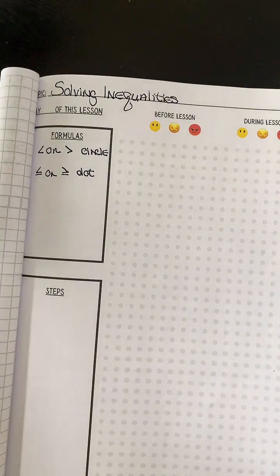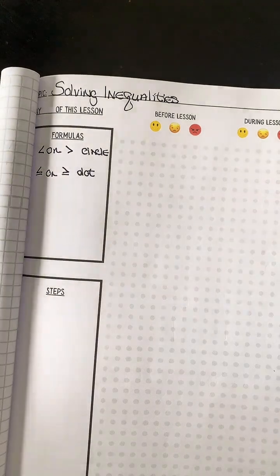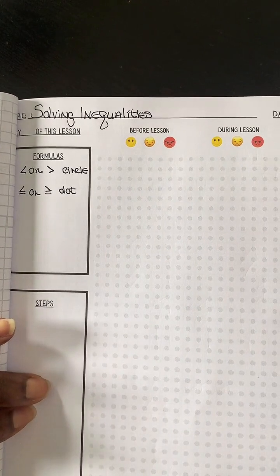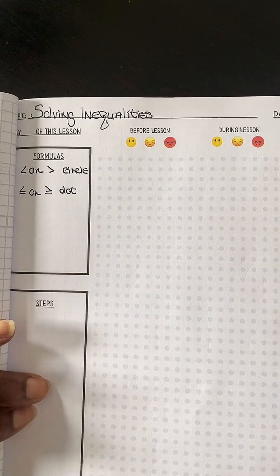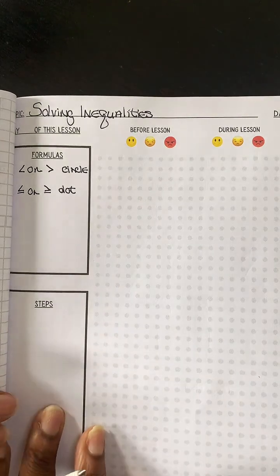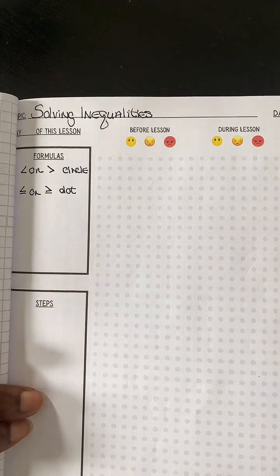But I know for inequalities, this is something that everyone needs to know. The way that you solve inequalities is similar to how you solve an equation. But like everything else, there's always a twist.